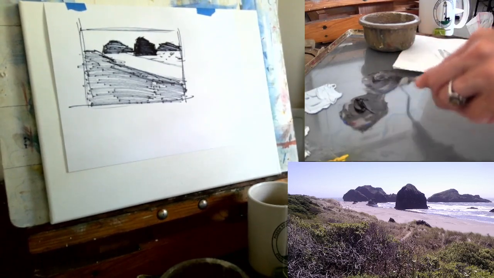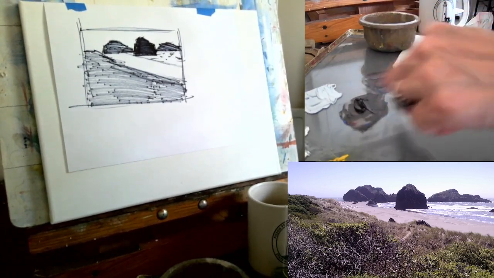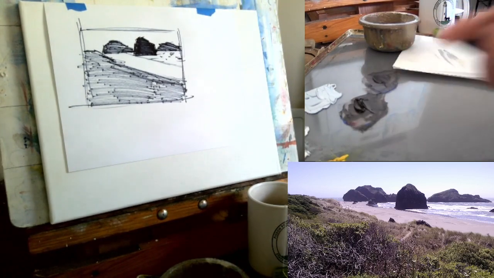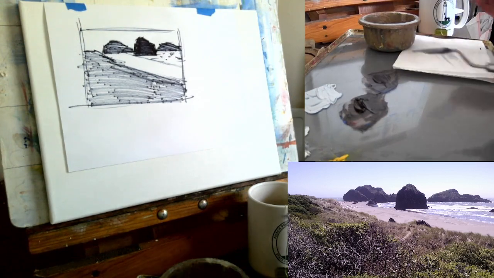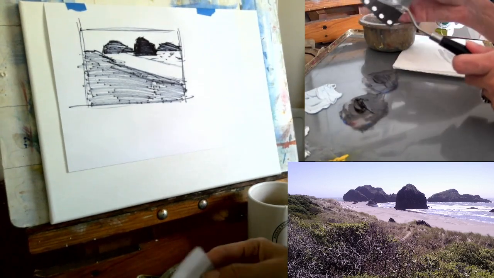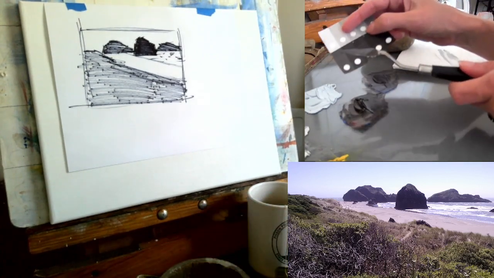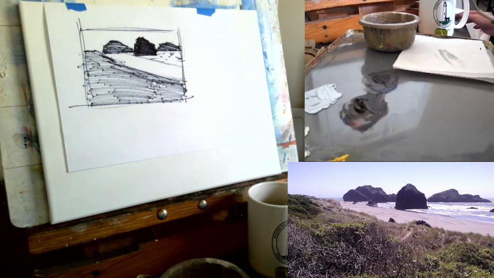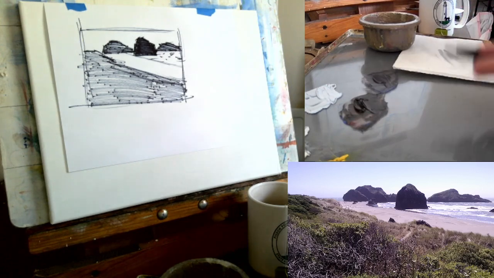If it gets too light, I can add more of my other colors too. Let's see. Okay. Yes, that's good. I have it at a 6 right now.